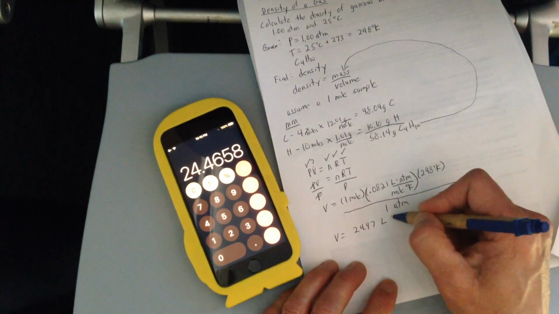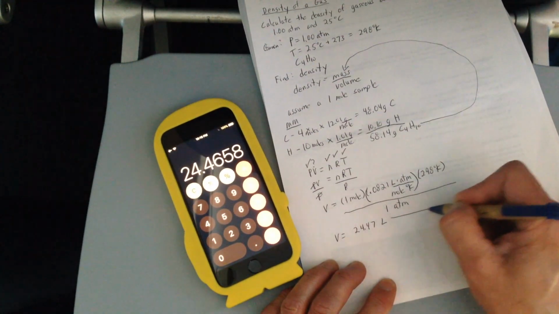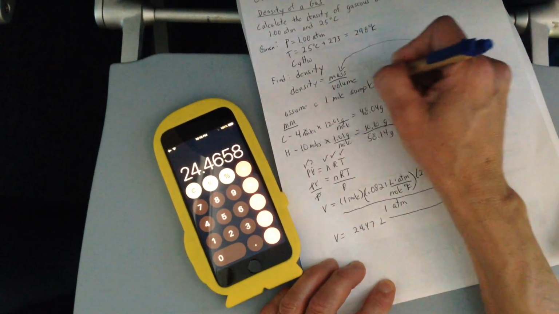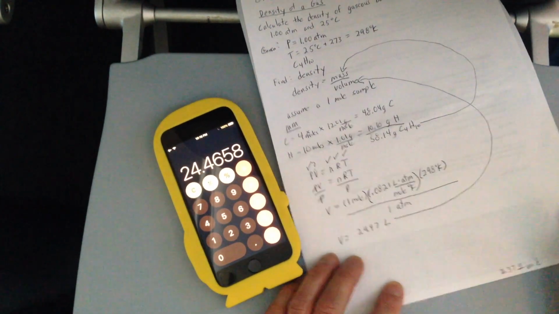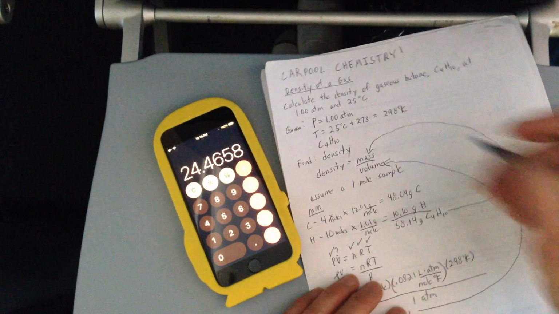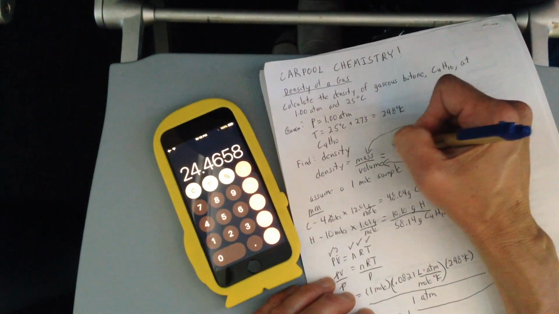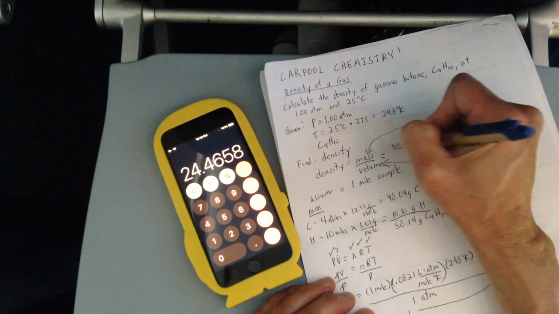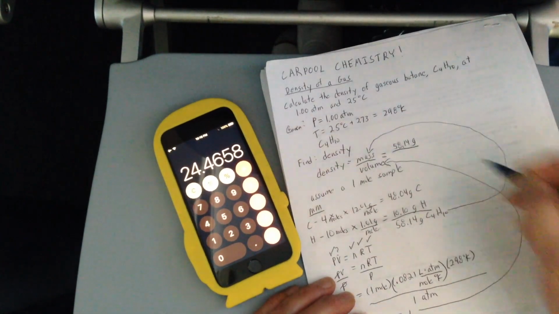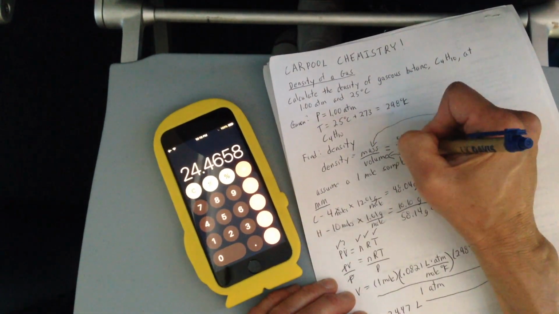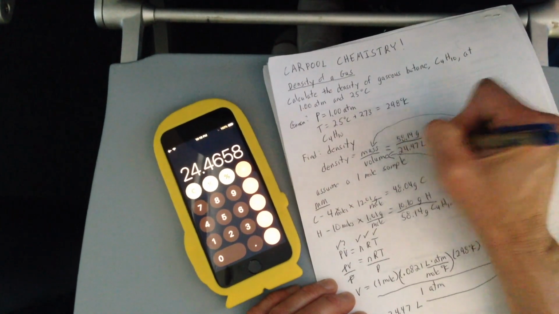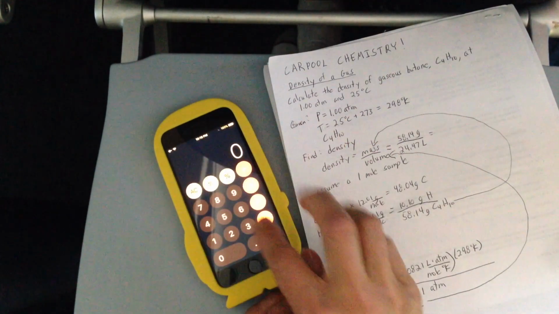We now take this value and we put it in right over here for volume, coming back up to our original equation, density is equal to mass over volume. We have 58.14 grams divided by 24.47 liters.